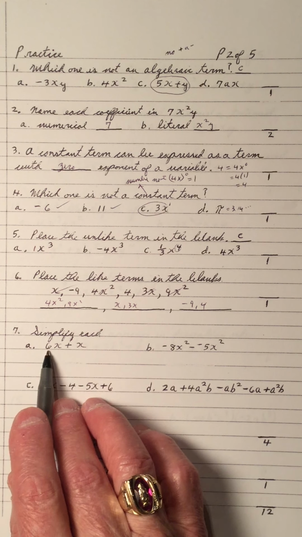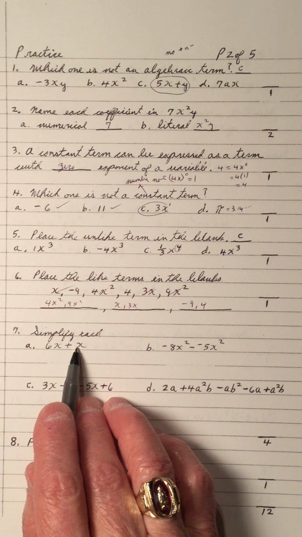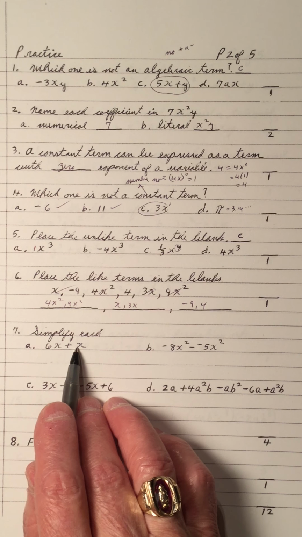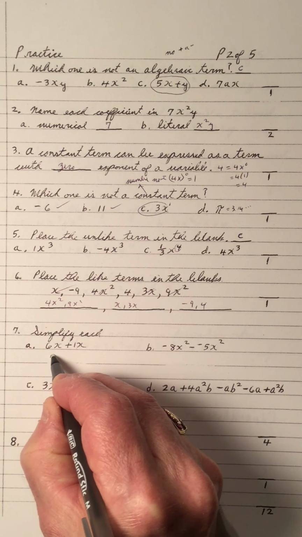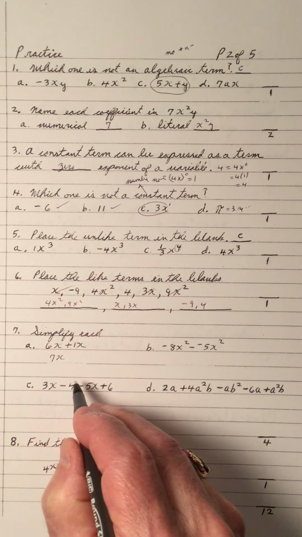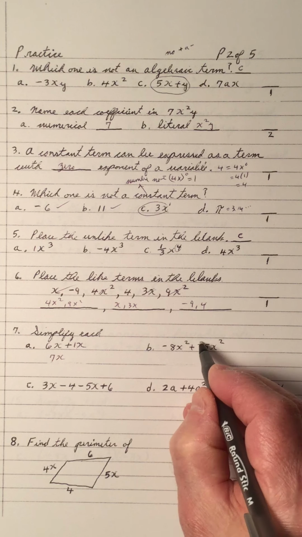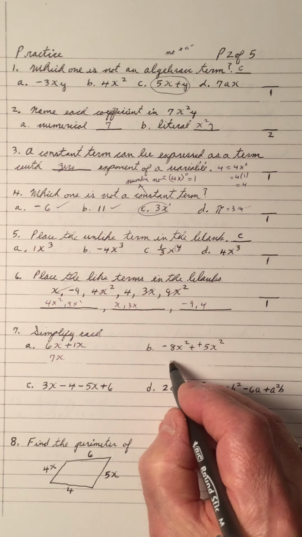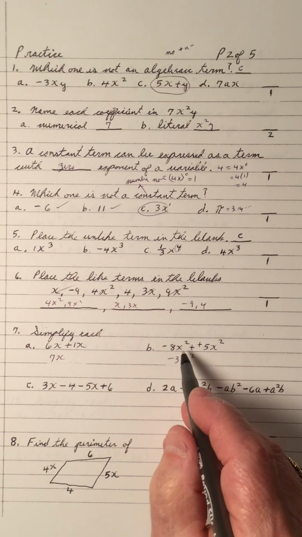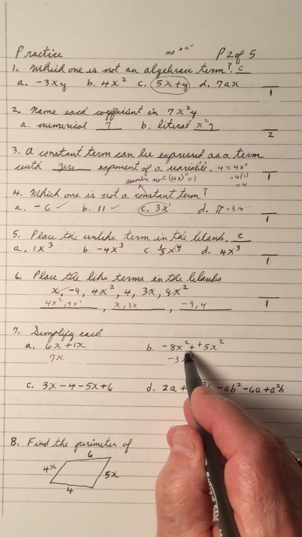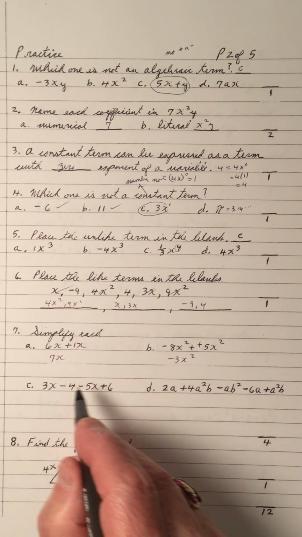Simplify. You're adding like terms. We can only add if the terms are the same. That means the same literal coefficients. So 1 is understood. So 6 and 1 is 7x. That's a plus, a negative, which was a plus. -8 and 5 is -3. And we keep the x squared. We add up the numbers or subtract the numbers and keep the literal coefficient.